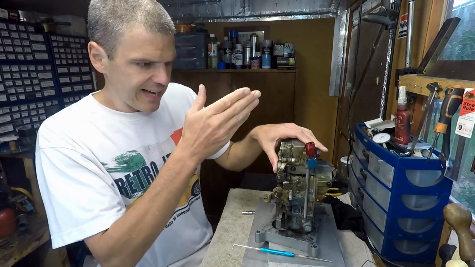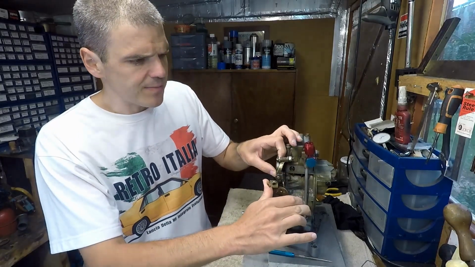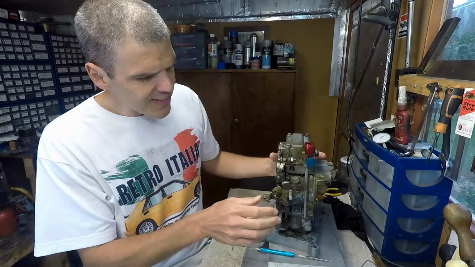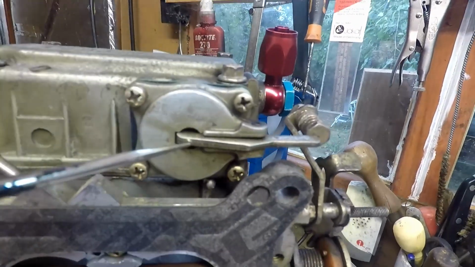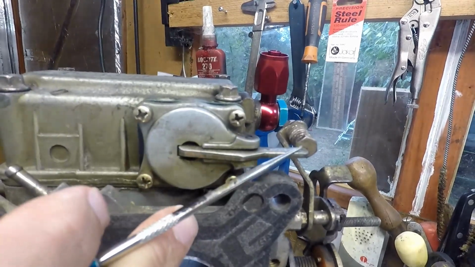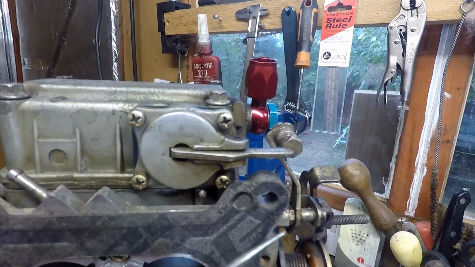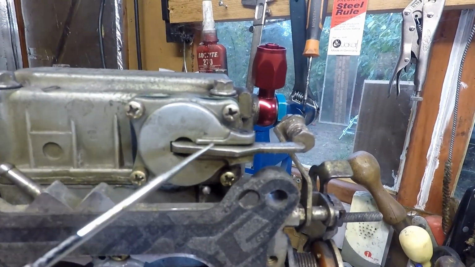The other thing you need to check, without obviously having touched anything, is the accelerator pump. So this one was correctly set up, but if you look here, let me bring it a bit closer. I don't know if you can see it, but I think this accelerator pump is set quite low, and I think you're losing some of the travel from the pump.